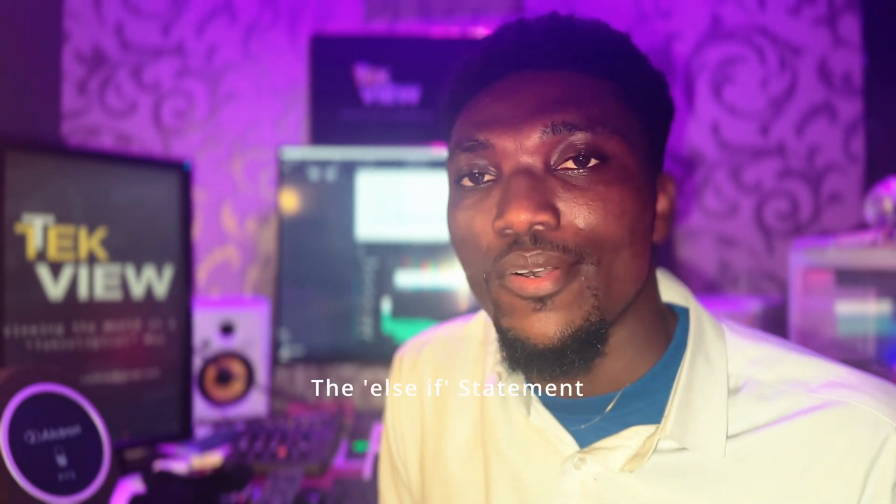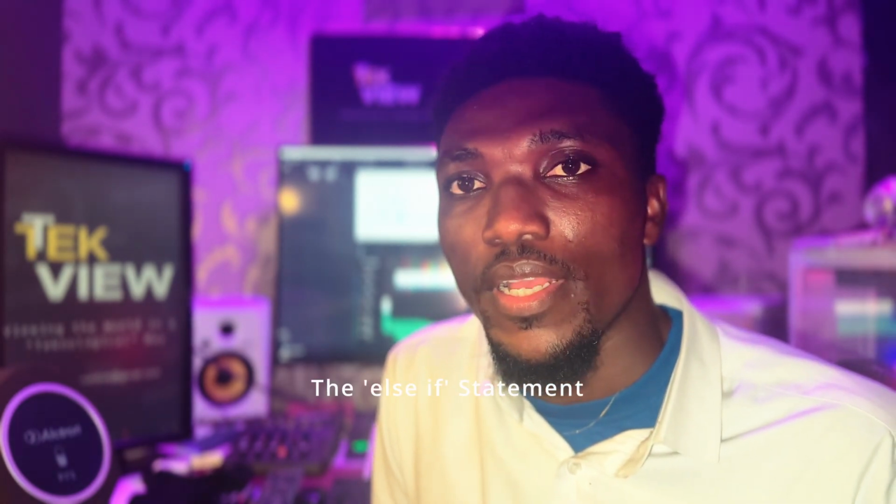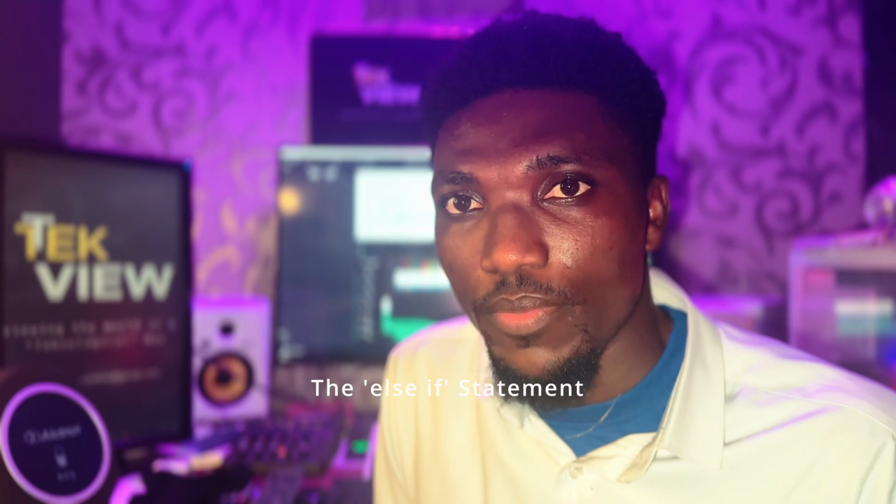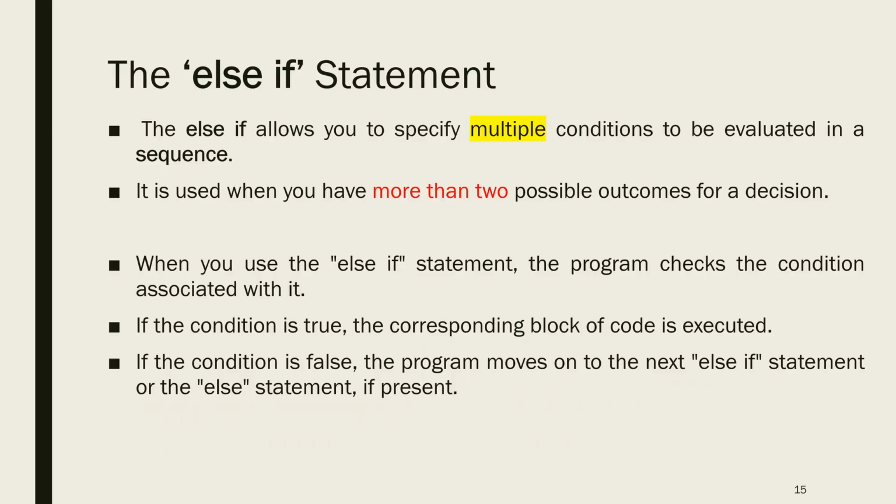In a situation like that, we have what we call the else if statement. The else if statement allows you to specify multiple conditions to be evaluated in a sequence. Remember, in a sequence, right? So in a sequential order. So the sequence control logic has also appeared here as well. It is used when you have more than 2 possible outcomes for a decision.